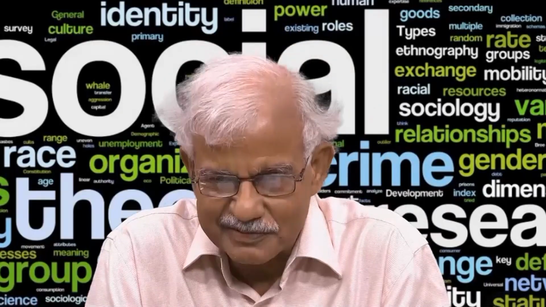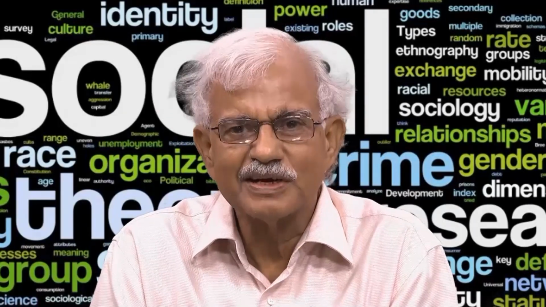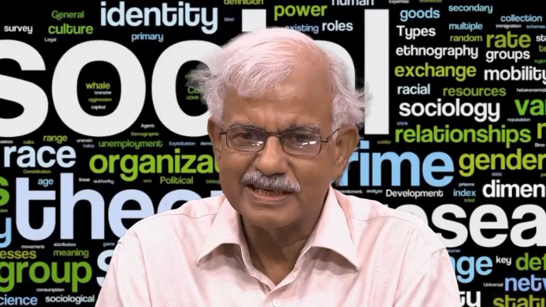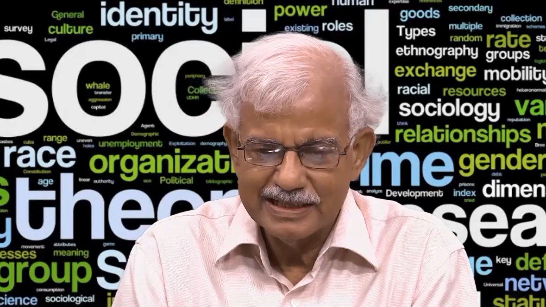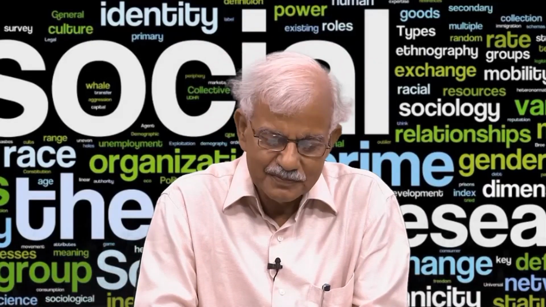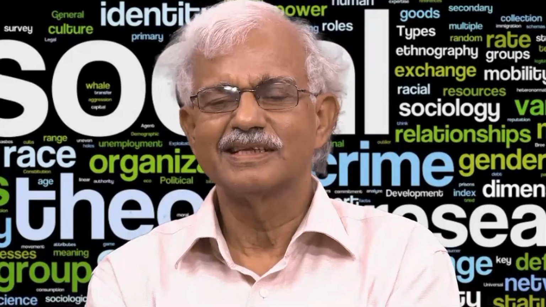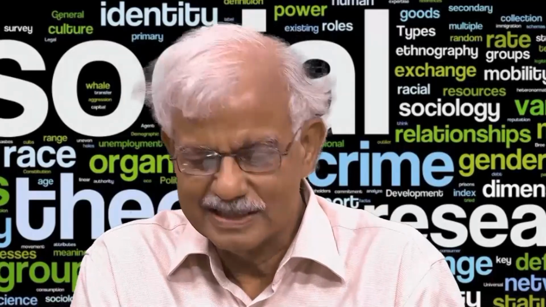This is the statutory definition. According to the demographic definition, there are three main criteria. If a locality has more than 5,000 people, or 75% of the male labor force is engaged in non-agricultural activities, or the density of population is 400 per square kilometer or 1000 per square mile, then we say that the locality may be classified as urban.